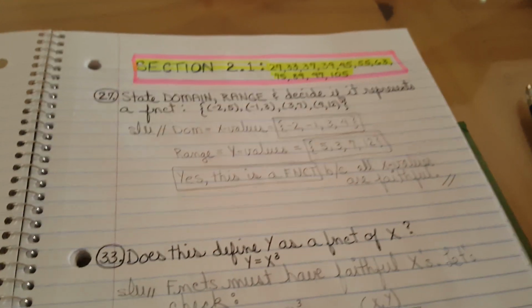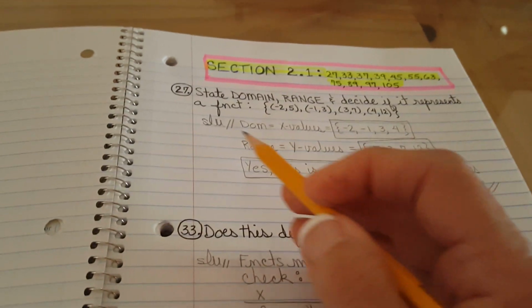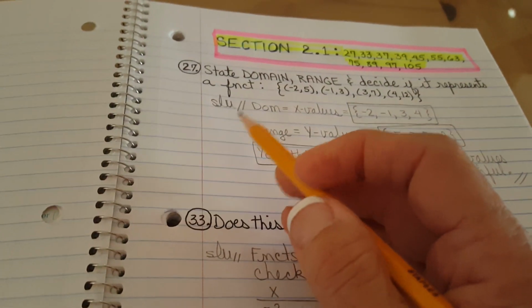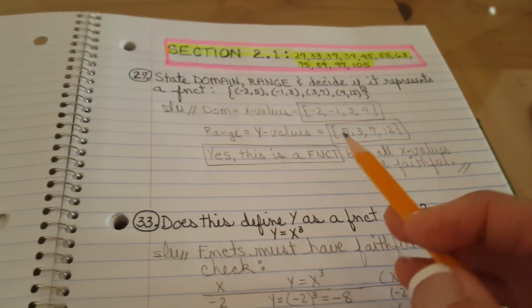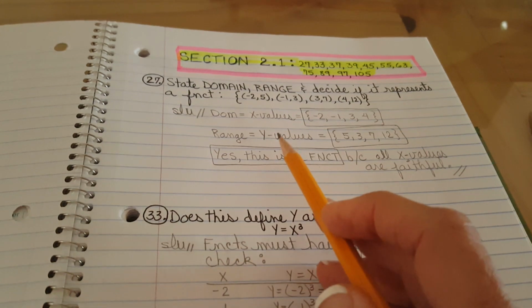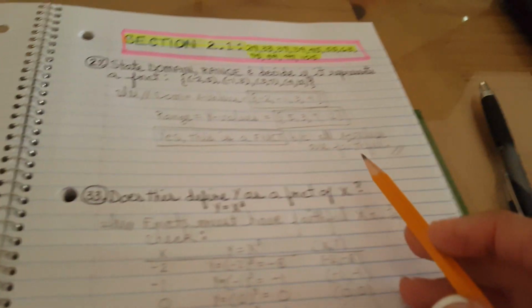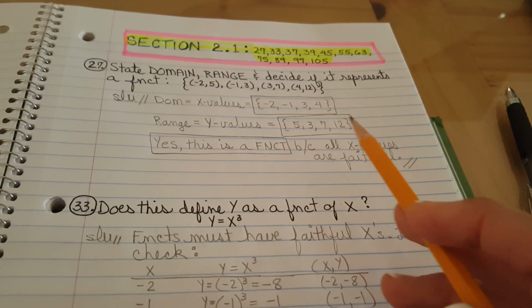Now, I highly recommend you pick up a pencil at this point instead of ink and start working on the answer. SLU is my symbol that means solution to the question. I work out the answers. You never give me an answer without explanation. These are X values for the domain, Y values for the range. I want to see why you're giving me these answers, and you always box your answers.